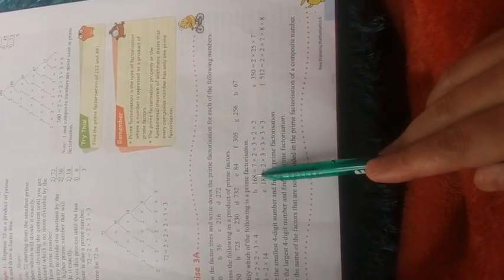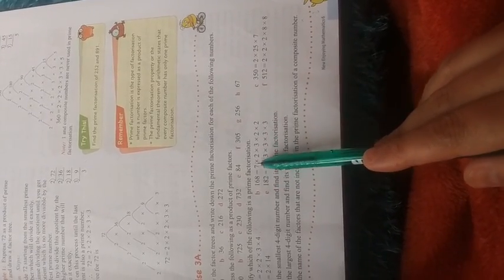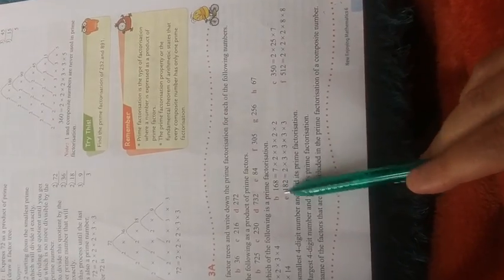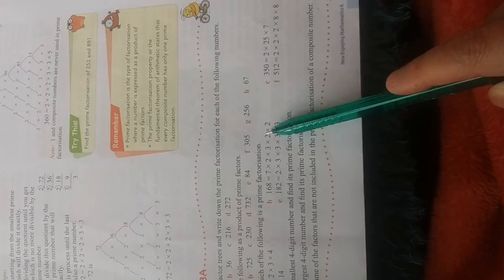Now the second criteria is we should check whether these factors multiply to make this number. For example, let me show you. It's 168. So all these numbers should be multiplied to get 168. So 7 2s are 14. 14 into 3 is 42. 42 into 2 is 84. And 84 into 2 is 168. So yes, it is a prime factorization because 168 can be written in these terms and all are prime factors as well.